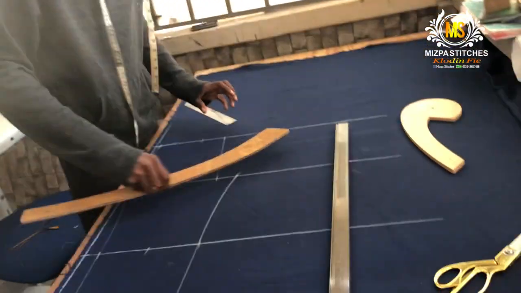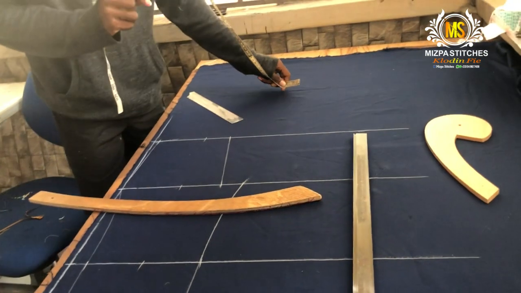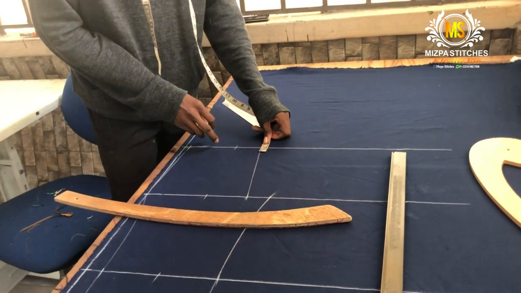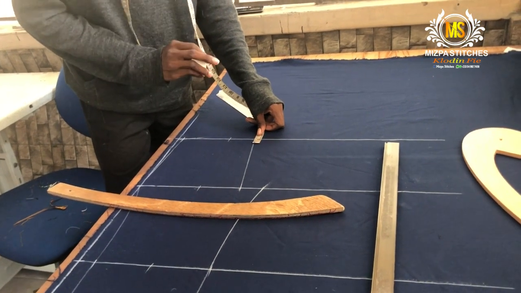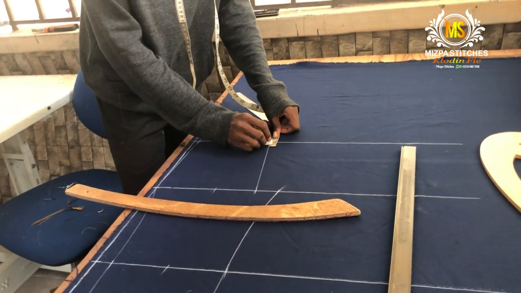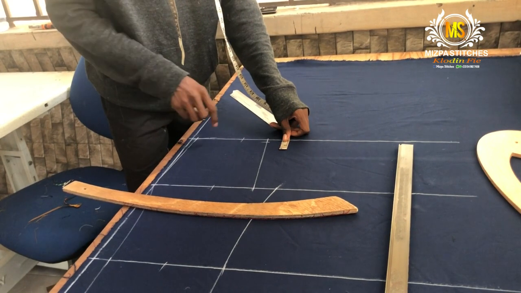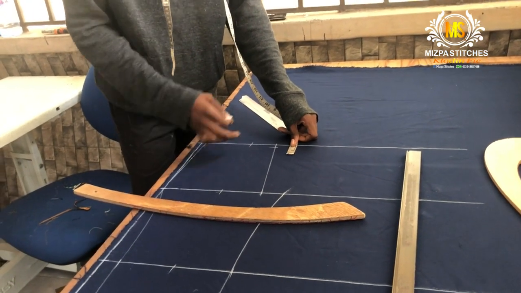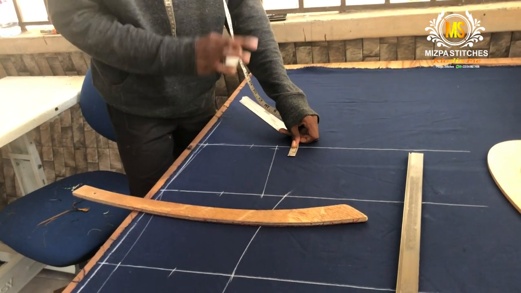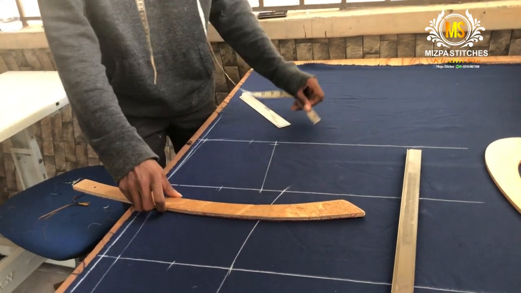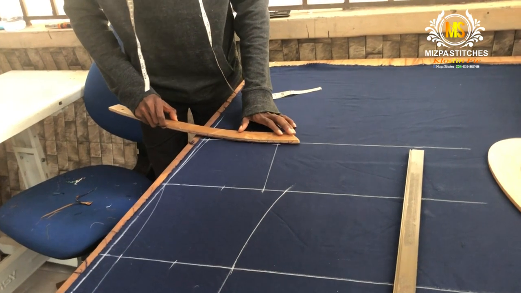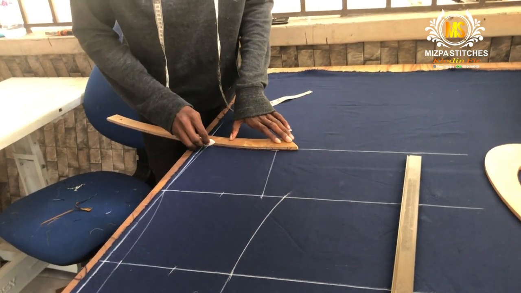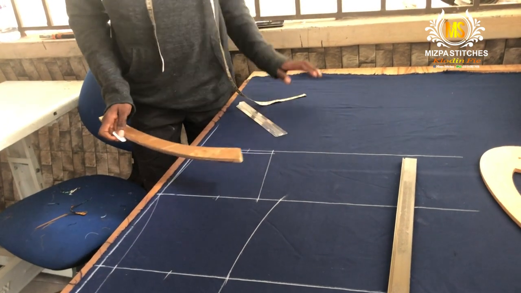Let's quickly come to the waistline. On the waistline, technically, please take note. Technically, you need to take half an inch out from here to avoid foldings or fullness at the waistline. It's technical. Then use your hip curve to connect that half an inch to the waistline here, like this.